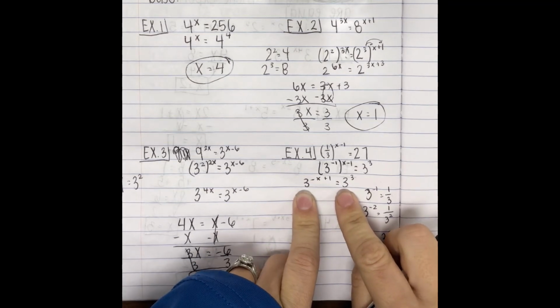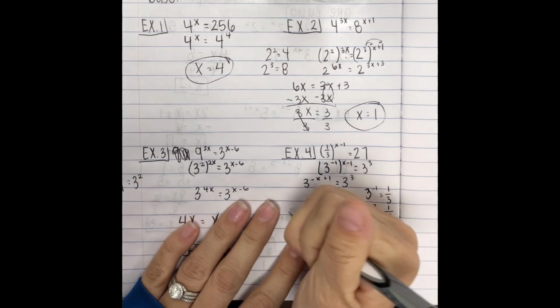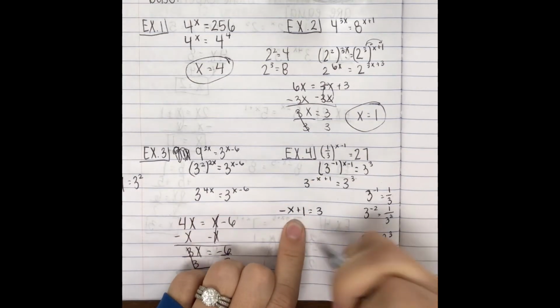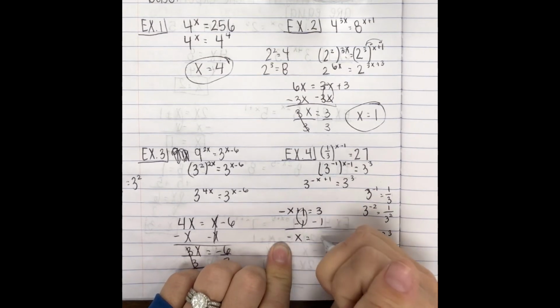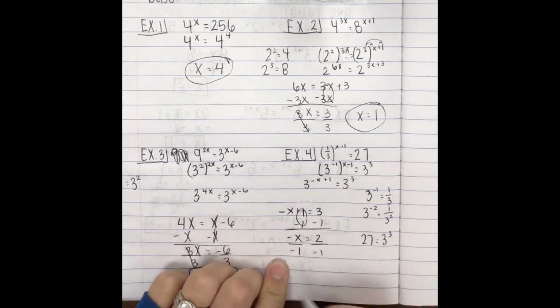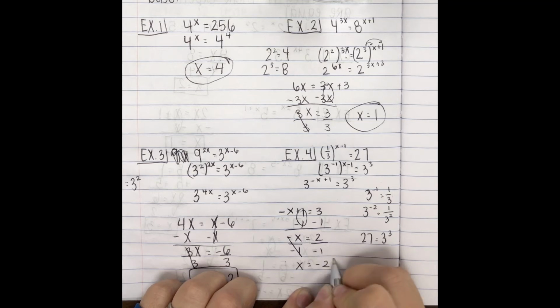Same base now, so I can drop the base and work on just exponents. So I'm going to have negative x plus 1 equals 3, minus 1 on both sides. So I get negative x equals 2. Divide both sides by negative 1 just to cancel out those negatives. And now you have a positive x equals negative 2.